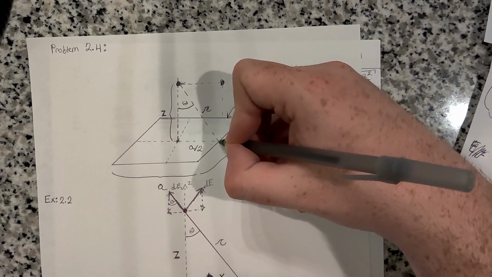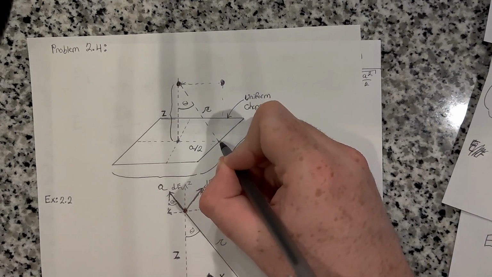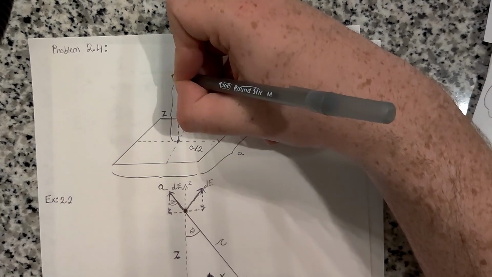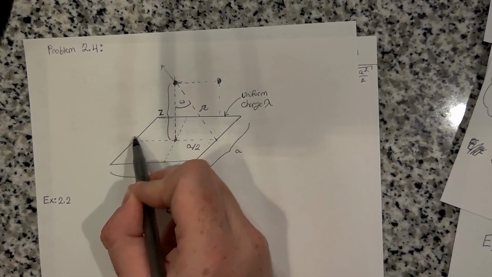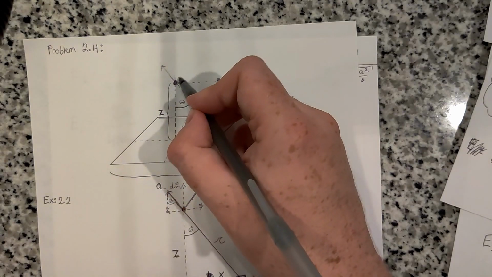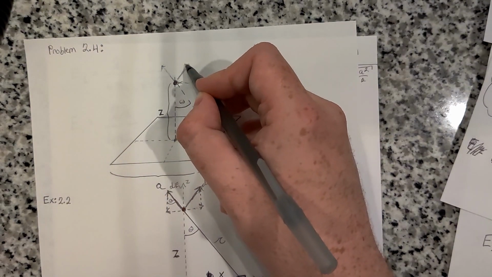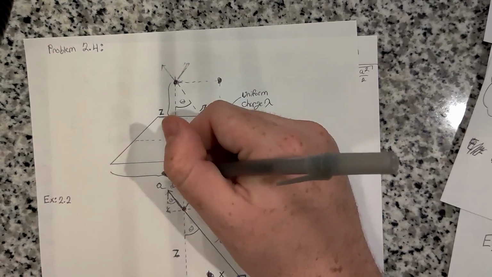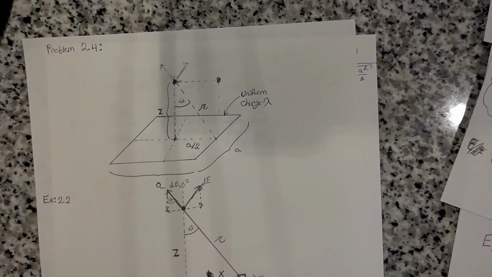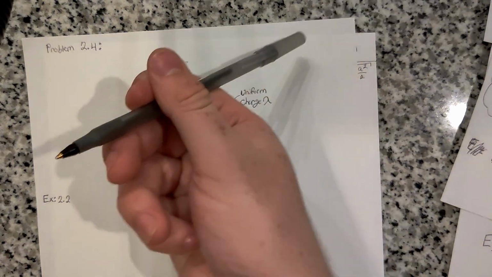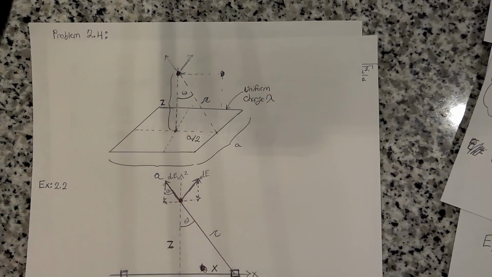So if you can imagine a little piece of charge here, it produces a field out this way. And similarly, a little piece of charge over here would produce a field out this way, right? And the horizontal components cancel out. Same with the charges over here, except I can't really draw that because it's going into the page, and this one would be coming out of the page, but the same thing.